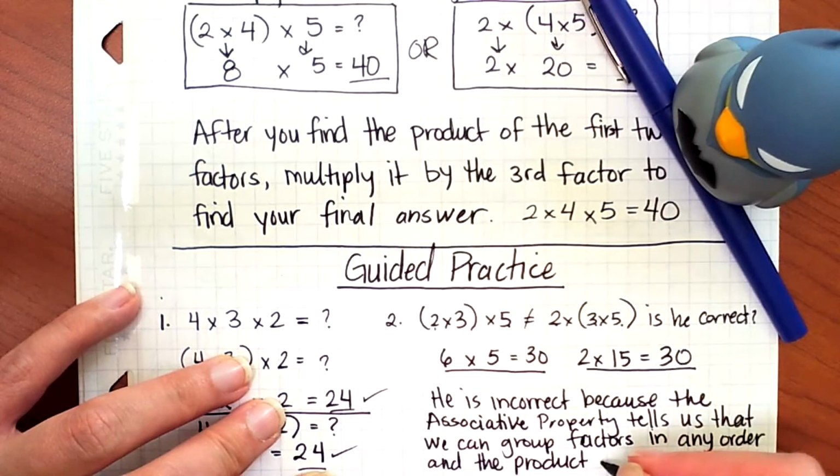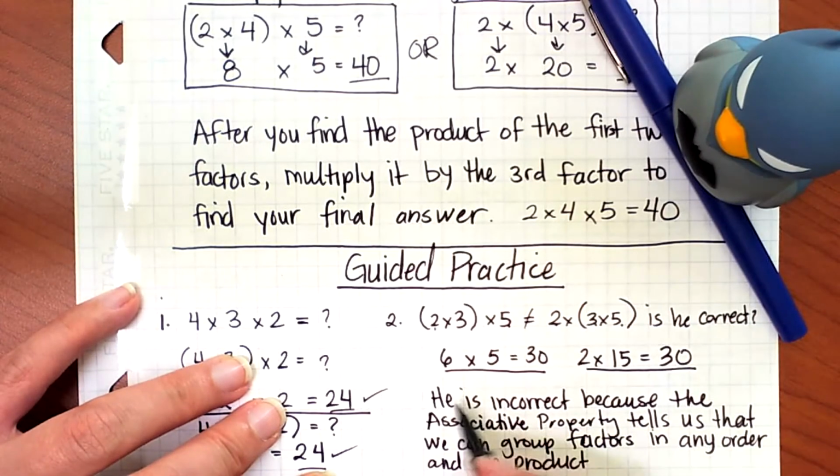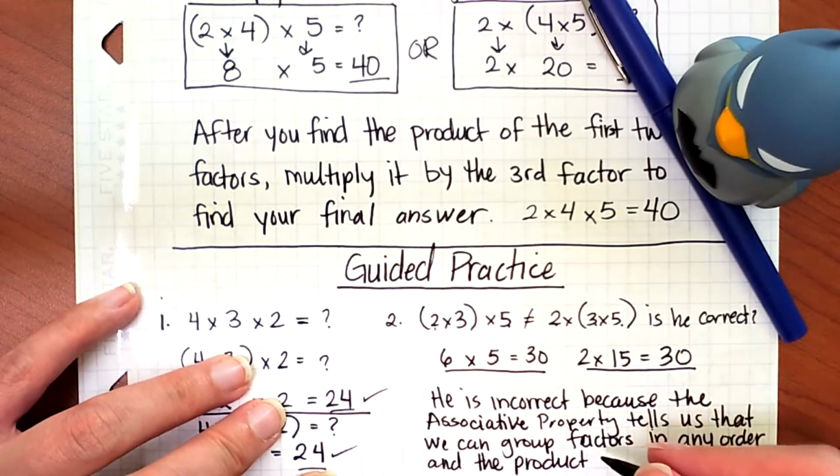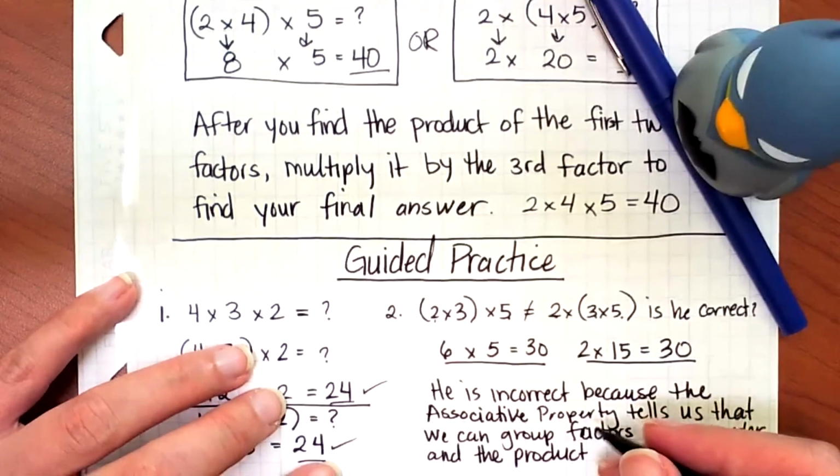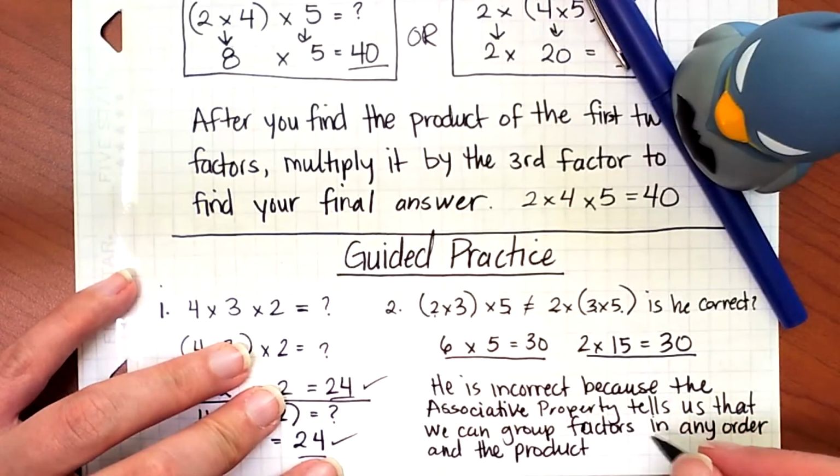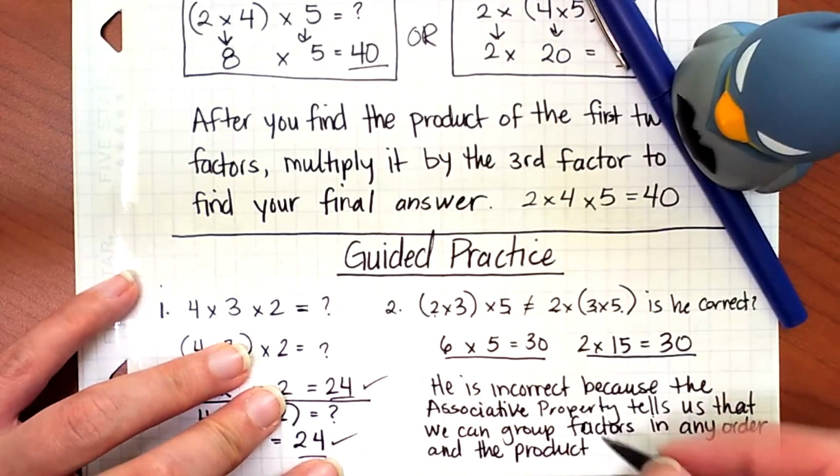So you can see that I used my numbers to explain and I wrote out an explanation as well. So this shows what my answer was and I proved my answer using numbers and using facts.